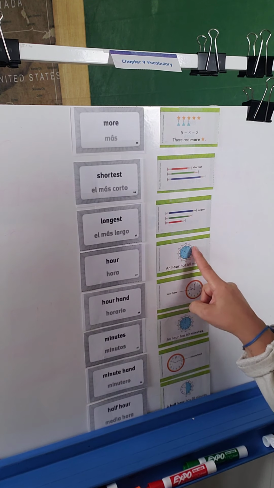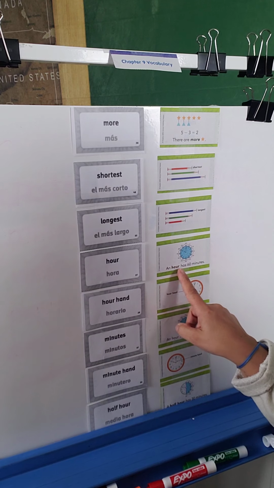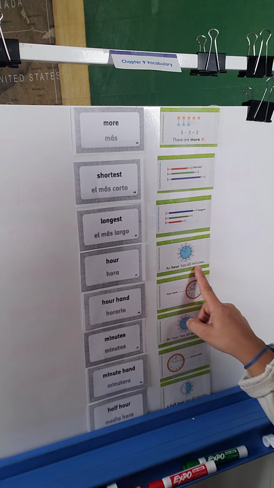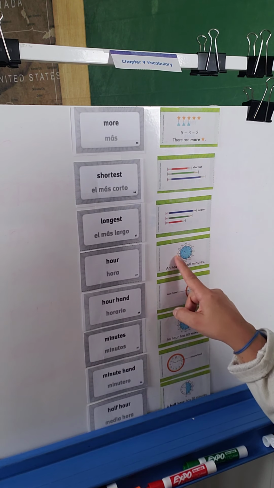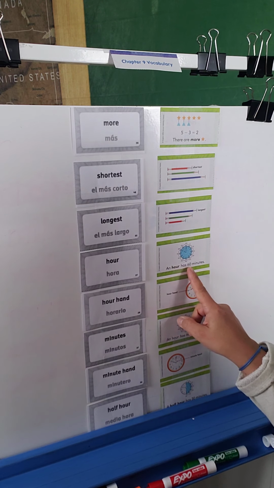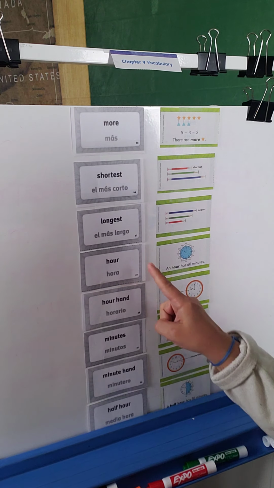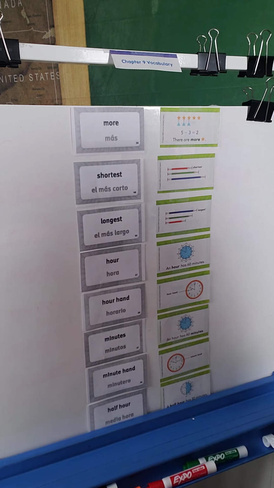And here is a picture of a clock. We're going to be talking a lot more about this. It says an hour has 60 minutes. So aquí hay un dibujo de un reloj que vamos a hablar mucho más de eso. Una hora tiene 60 minutos. All right, that's hour, hora.